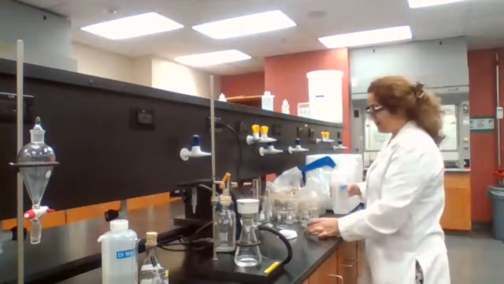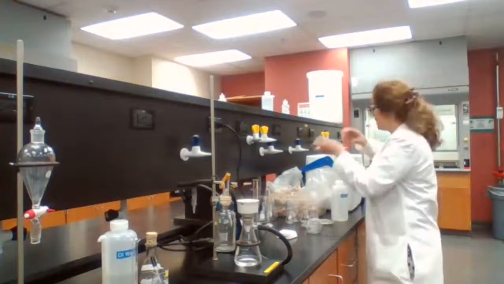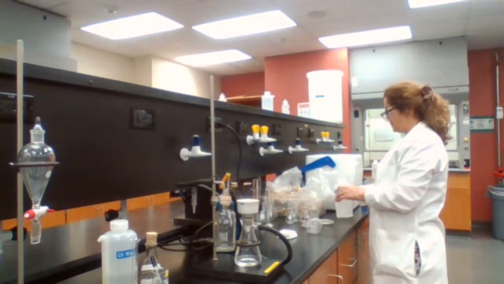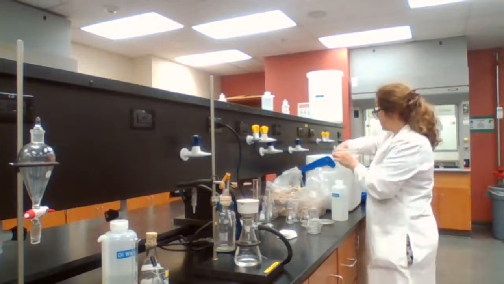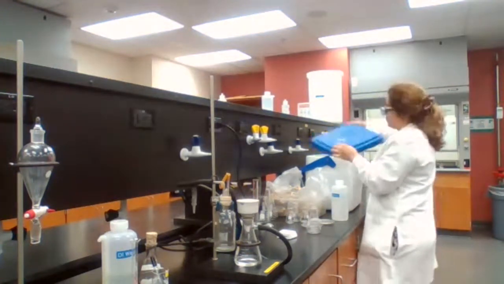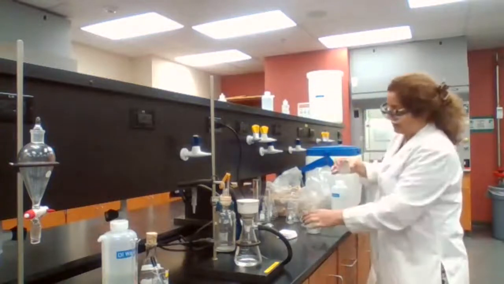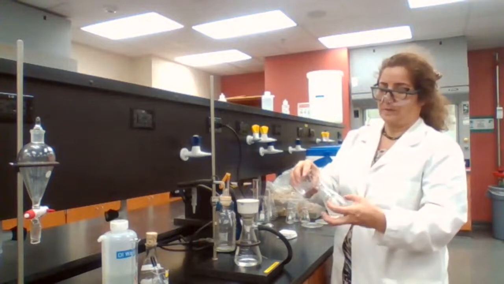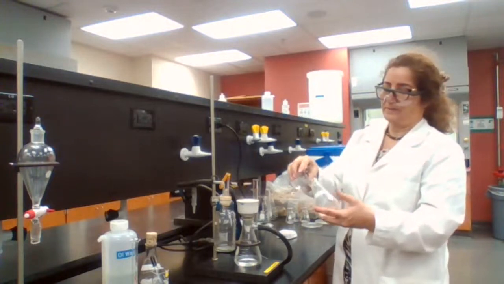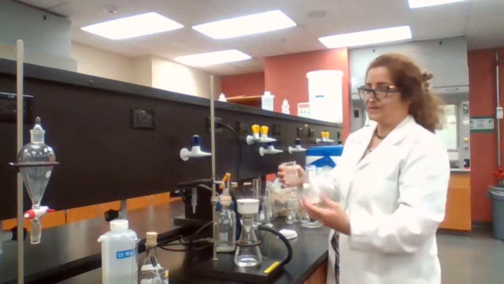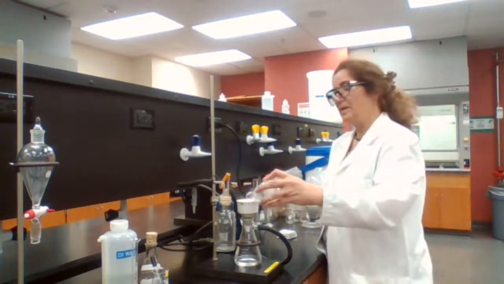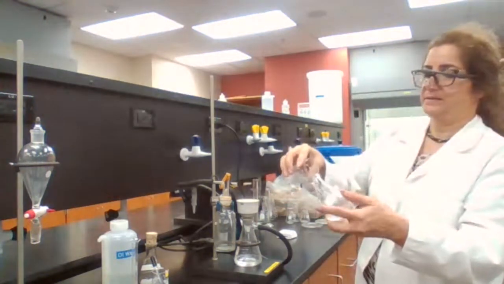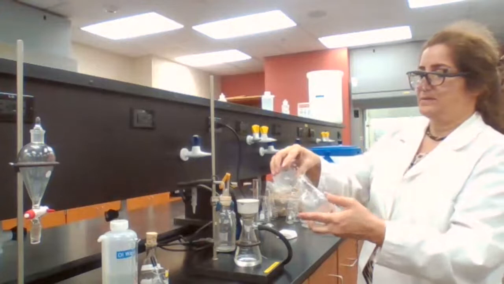So the cold water that I have here, I'm going to add some more ice to it. Okay, so I'm using some iced water to wash the glass and transfer. Wash the flask and transfer.